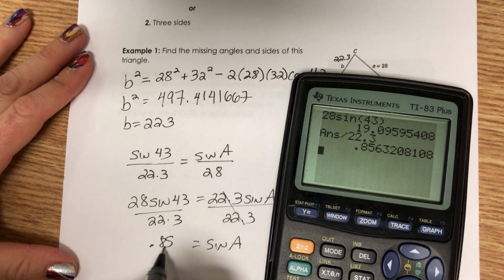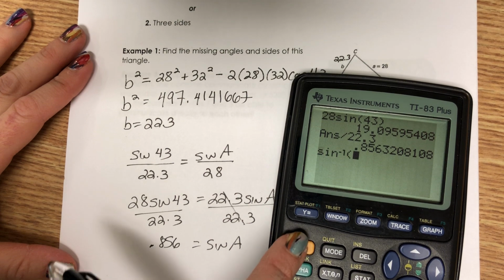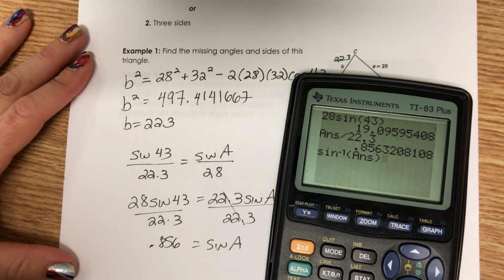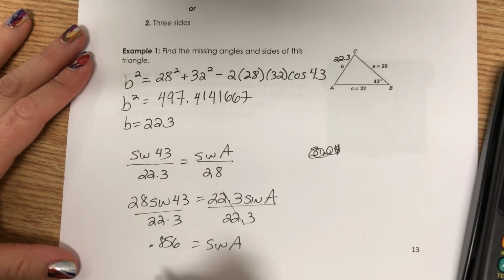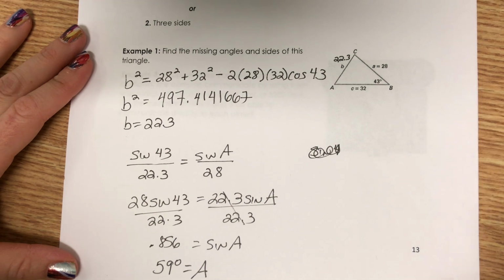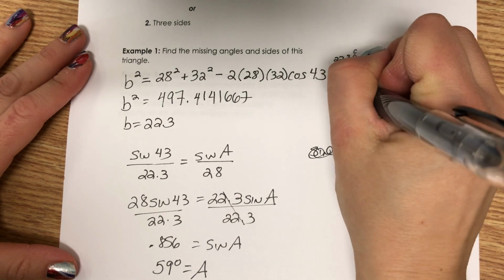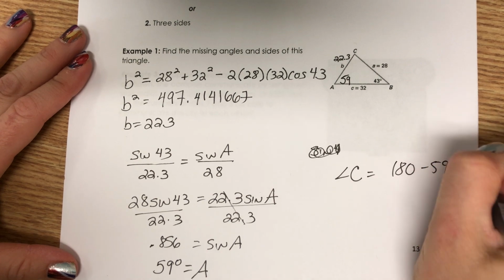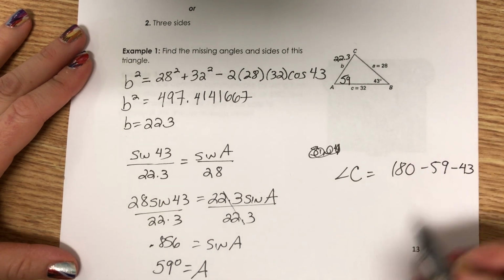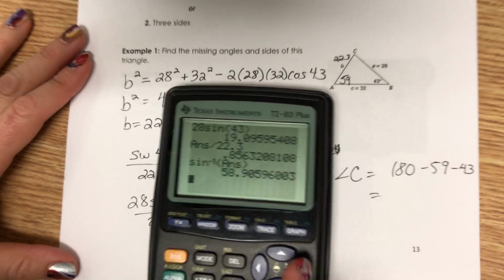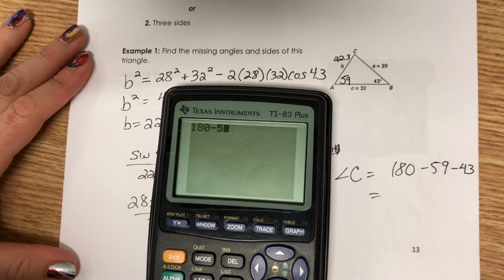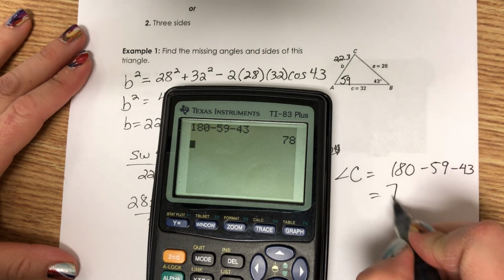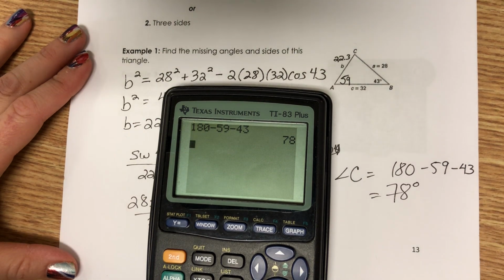That's 0.856. So I'm going to do sine inverse of that answer. And the angle is, let's round that to 59 degrees. So then angle C is 180 minus 59 minus 43, because all the angles have to add up to 180. 78 degrees.